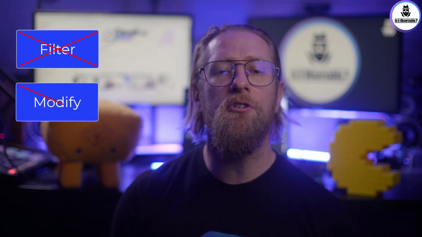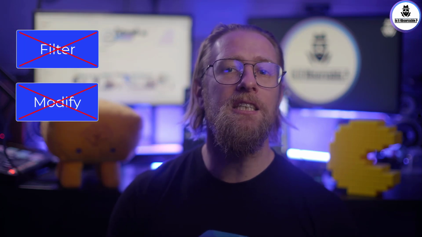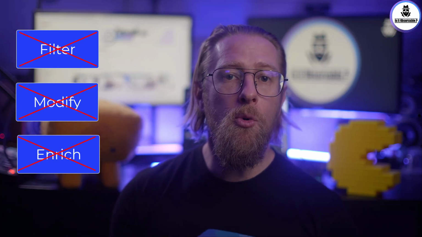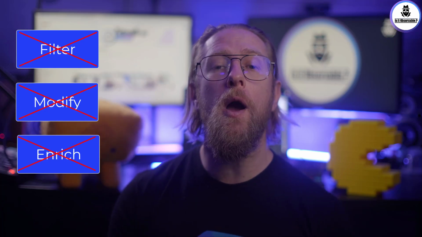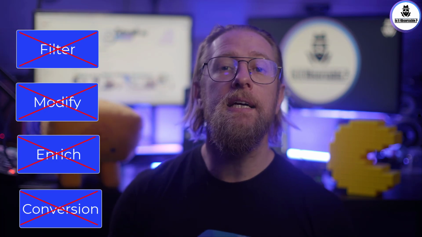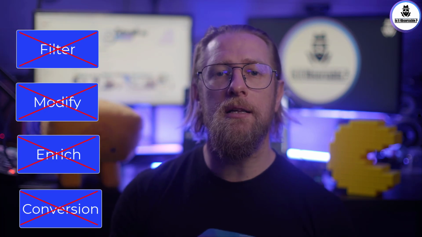But one of the biggest downsides of Fluent Bit is that it is not able to filter or modify the collected metrics, or to enrich the metrics with extra metadata. And more importantly, it has no way of converting metrics. So if you collect Prometheus data, there is no way of translating it into Delta.